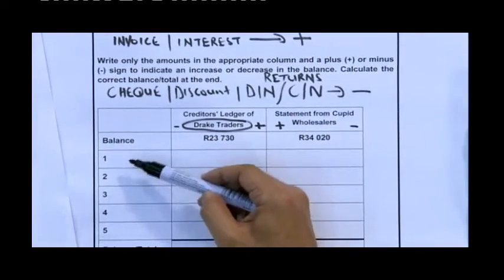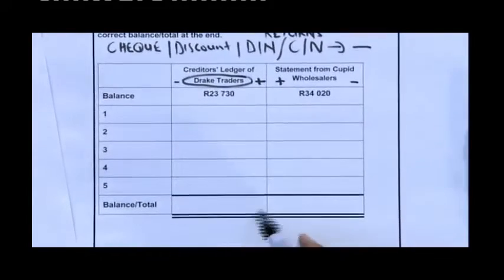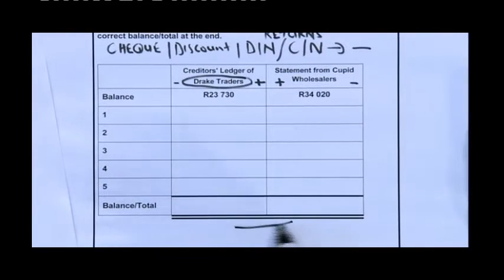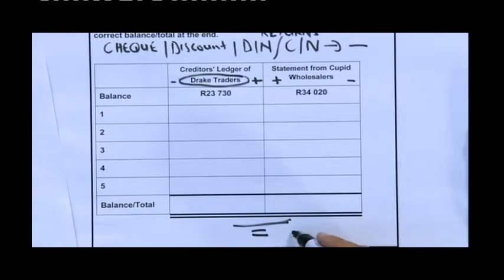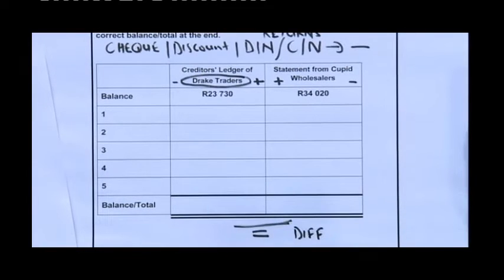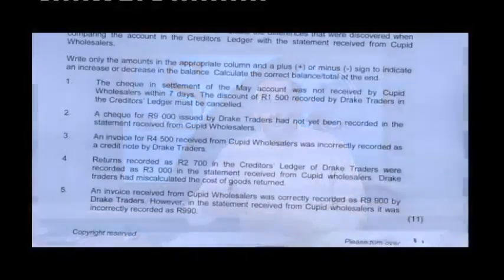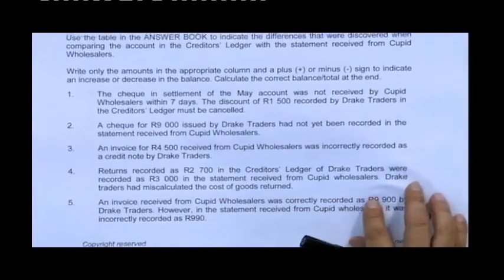Okay? So all we have to do is go through the transactions and plus or minus in either column, and then hopefully at the end, these two totals here should be equal. And if they're not equal, then we'll look for the difference, and then we'll go and solve wherever we might have made a mistake. But hopefully we won't be making any mistakes, and then we will take it through. Okay? So what we've got to do now is go through transaction by transaction, and fill in the table that we had earlier, and then we should be able to get it done.